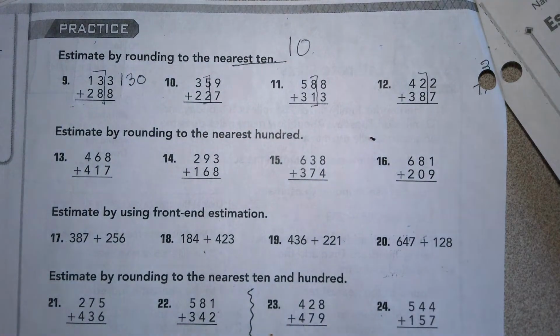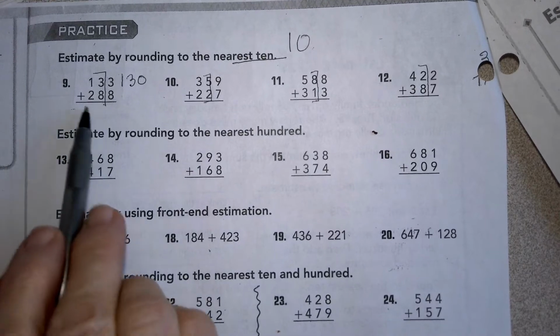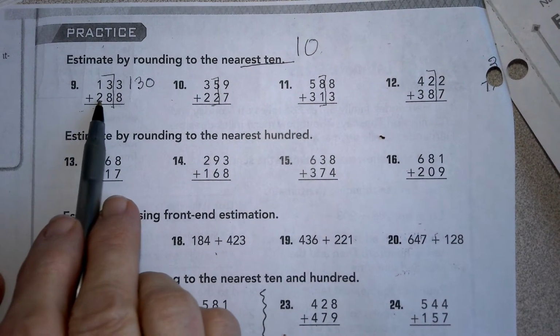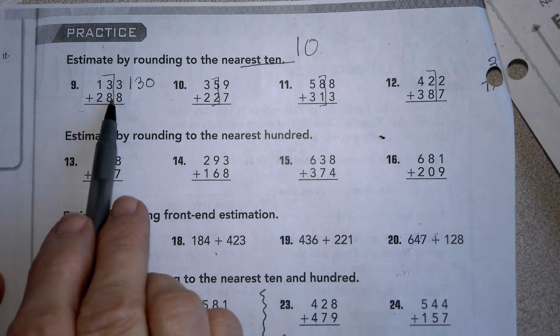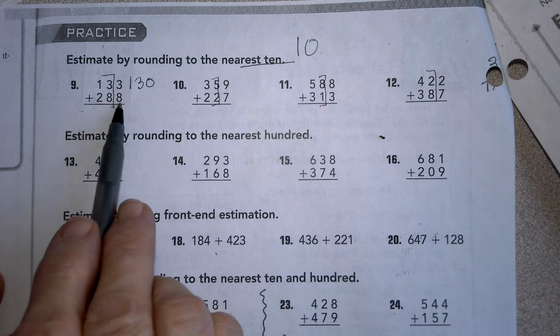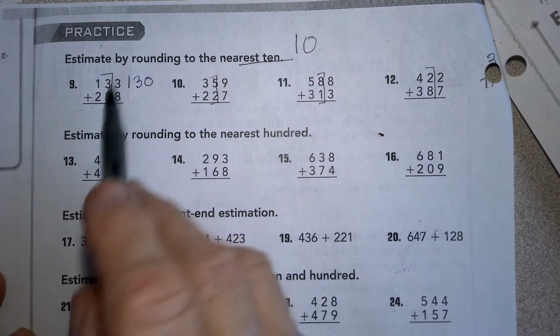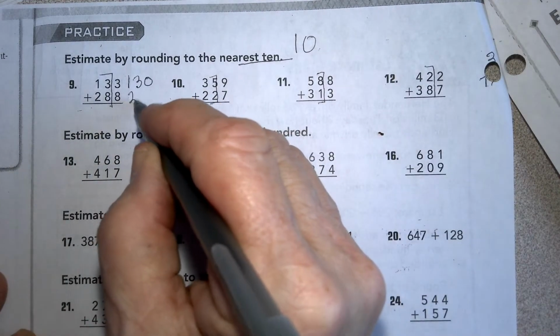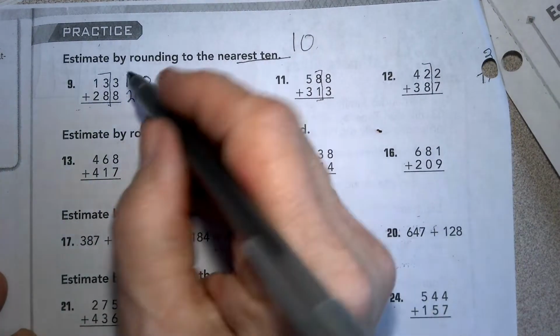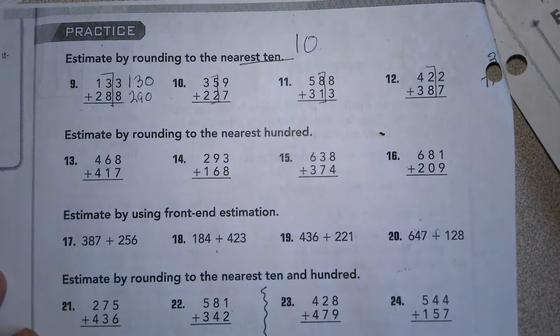Okay. Then, look at this one here. Is this going to be closer to 28 or 29? 29, because that big macho neighbor is so big, I can add 1. So it's going to be 2, 9, and then we're rounding to the 10, so that changes to a 0.